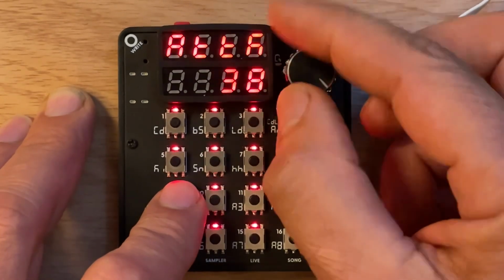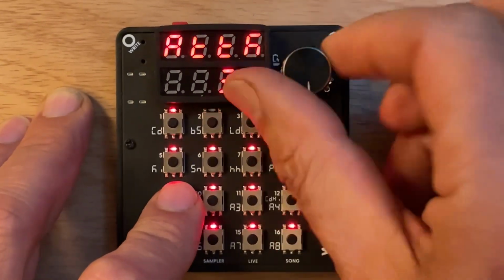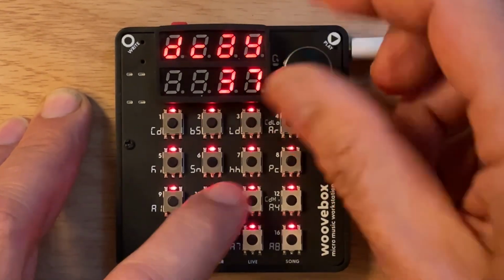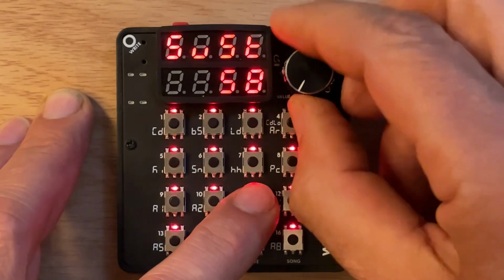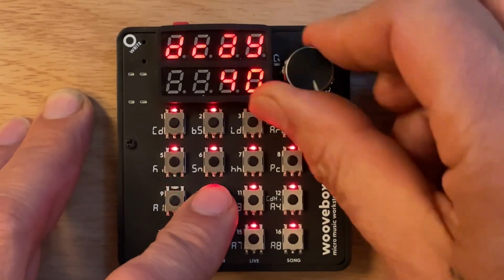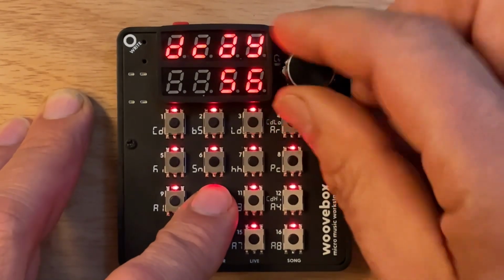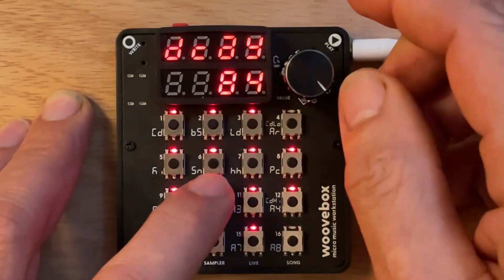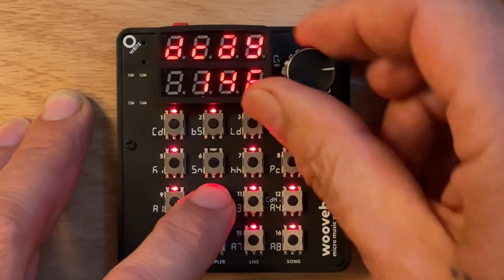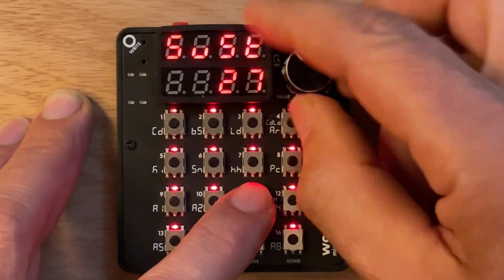Turn this attack back to 0 so that it comes in instantly. Give it a decay down to half level. There we go.